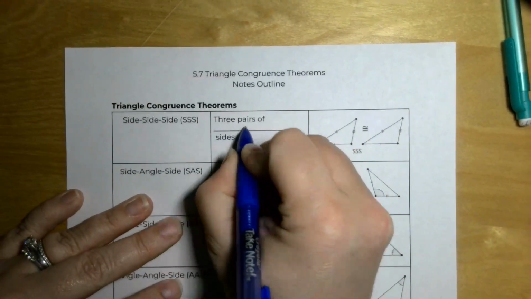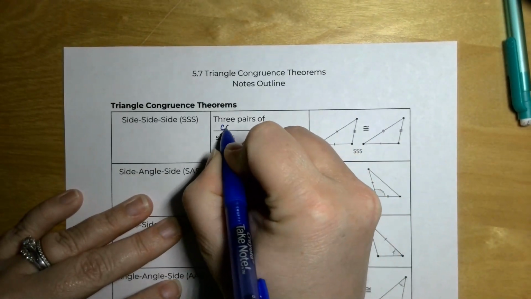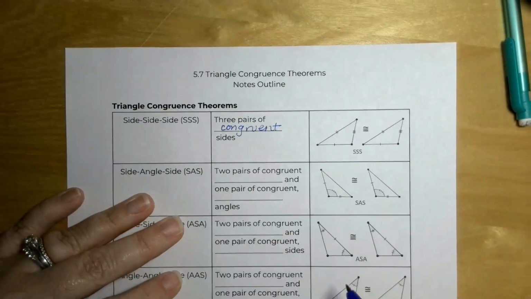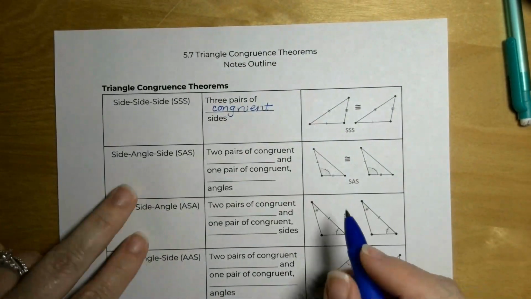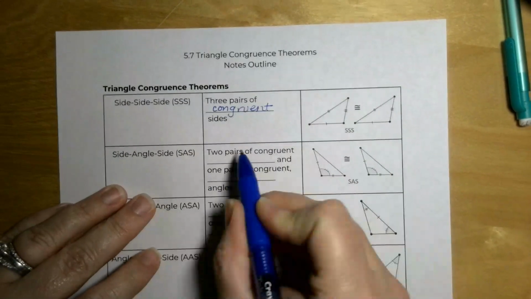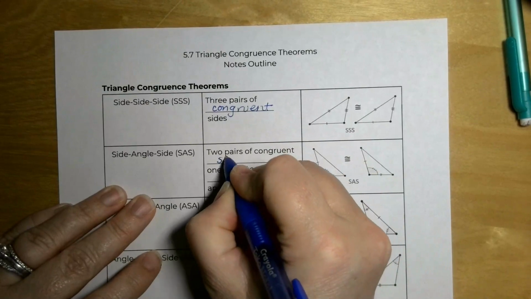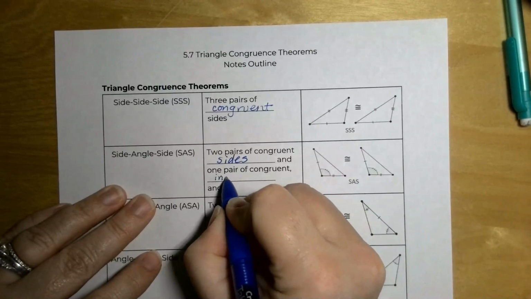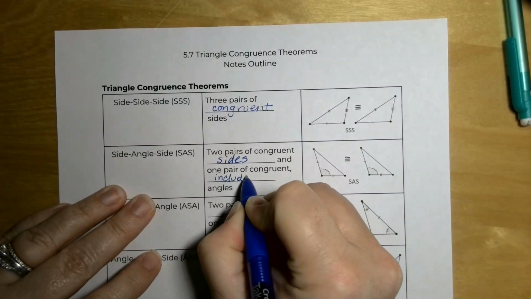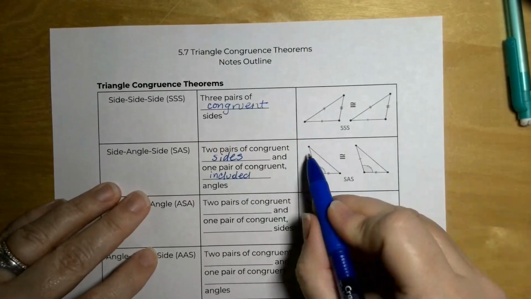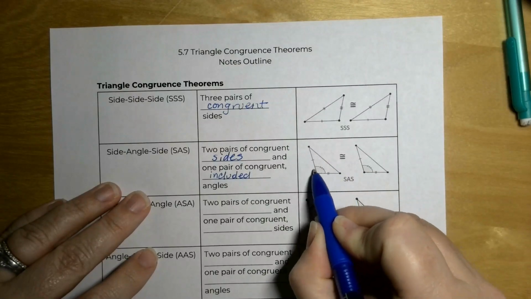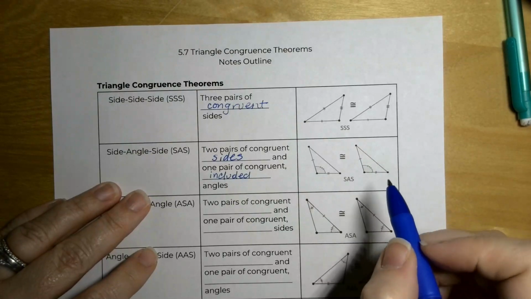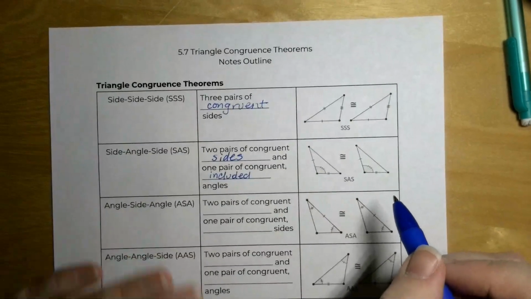This is a situation where you have to have three pairs of congruent sides. Okay. Then we had side, angle, side. Notice the angle is included. So two pairs of congruent sides and one pair of congruent included angles, meaning the two sides need to make up that angle. So here's a side, there's another side, the included angle: side, side, included angle. If I have that, then I can state that the two triangles are congruent.